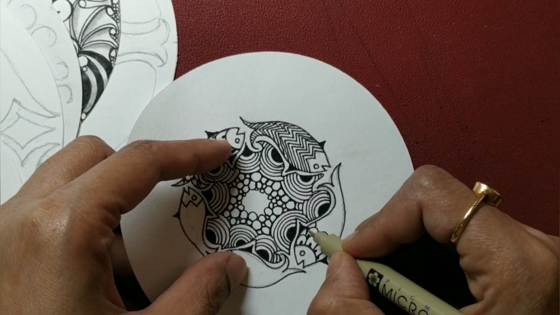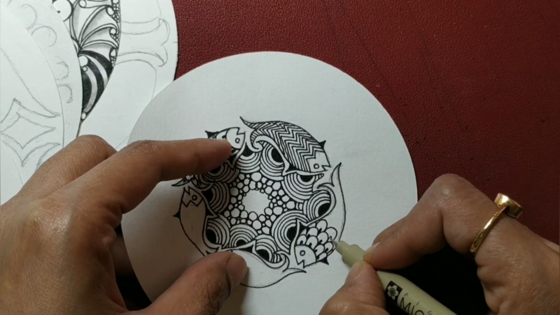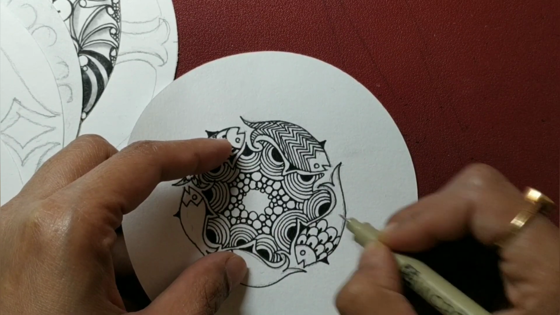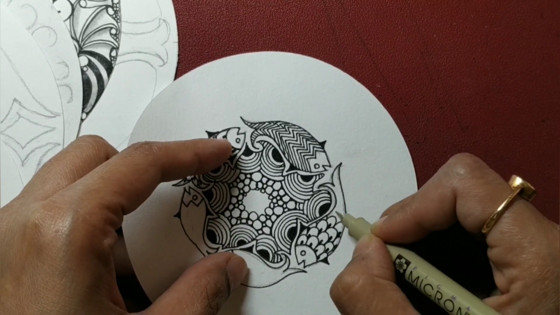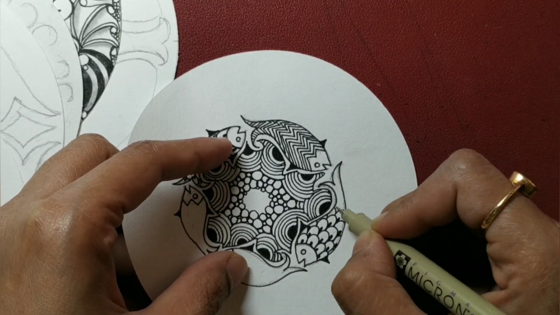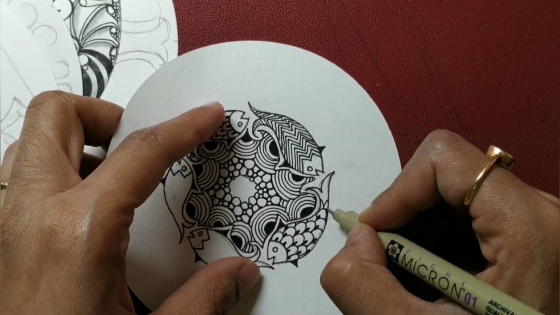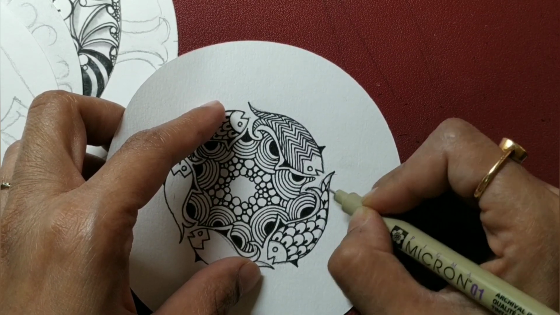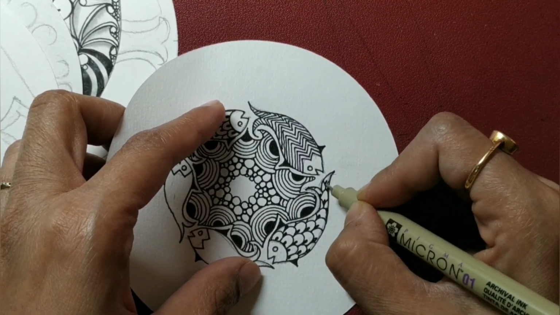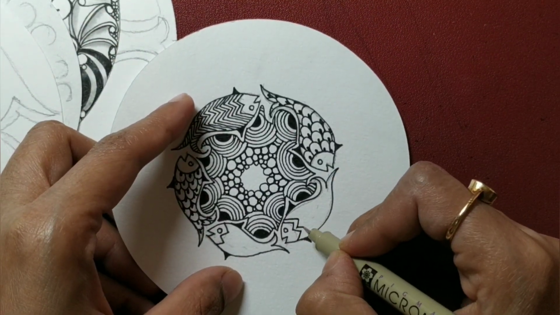Again, here, here, here, here, right? So nice and simple pattern and looks nice inside fish. Again, going to go with static.